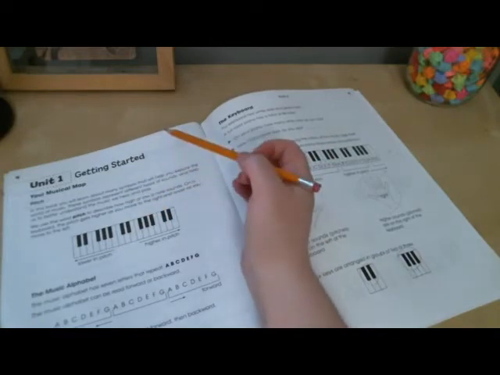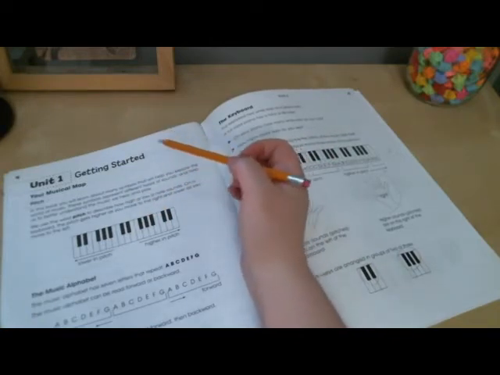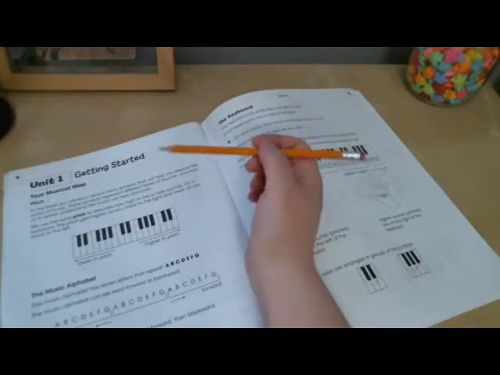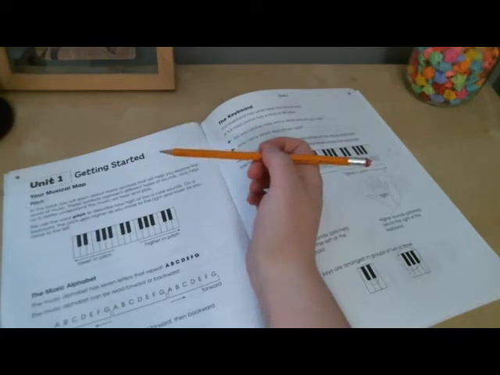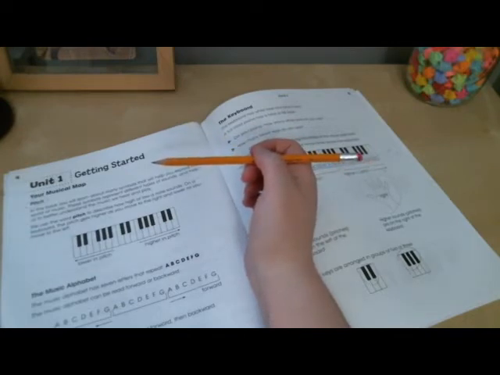So in this book, we're going to be learning about many symbols that help us understand and explore the musical world, and these symbols will represent different types of sounds and ways of making sound, and they'll help us to better understand the music that we hear and play.